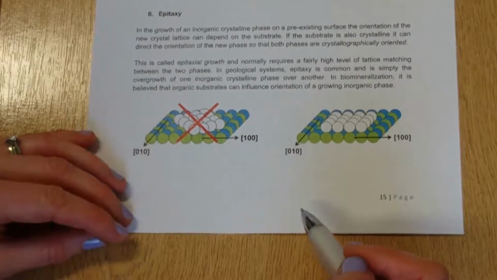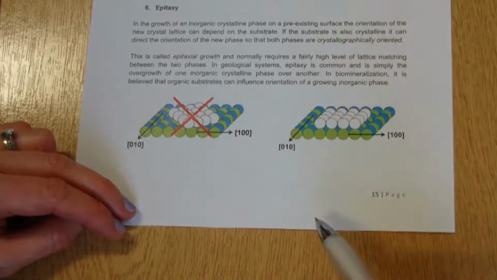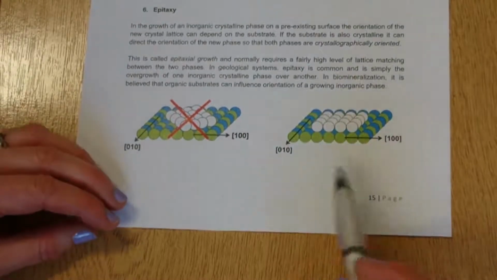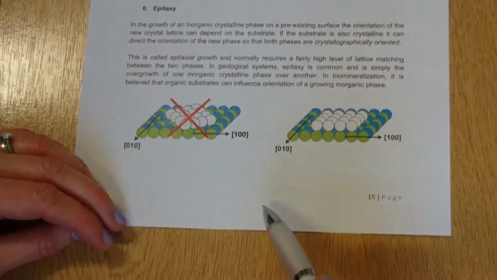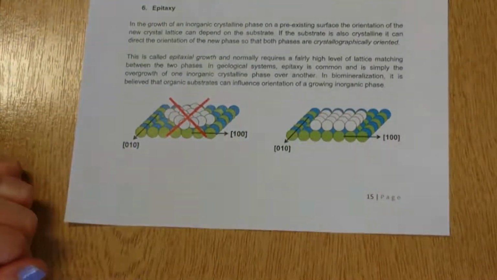It's used a lot in the semiconductor industry. We talk about epitaxial growth of thin films of one material on a substrate. And then in terms of biomineralization, it's believed that ordered organic phases can actually start to direct the overgrowth of an inorganic mineral over the top.